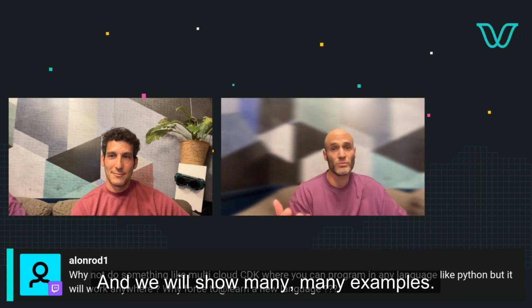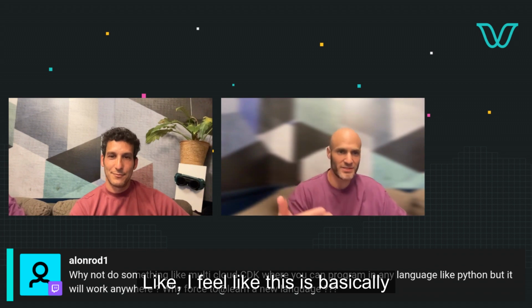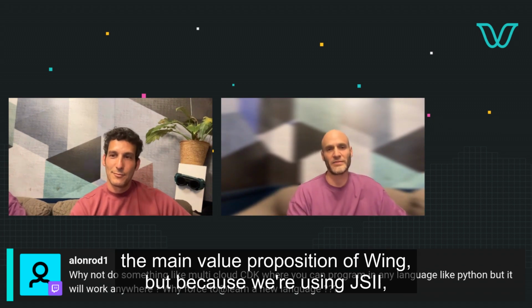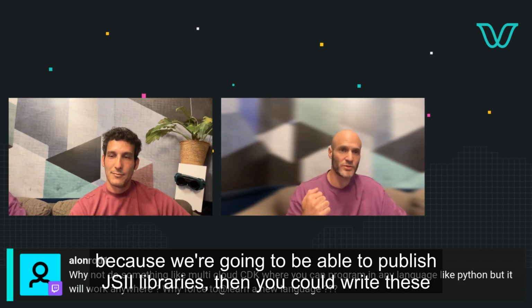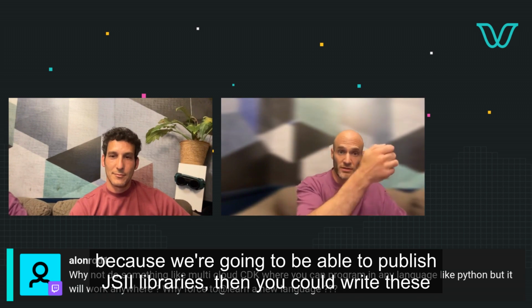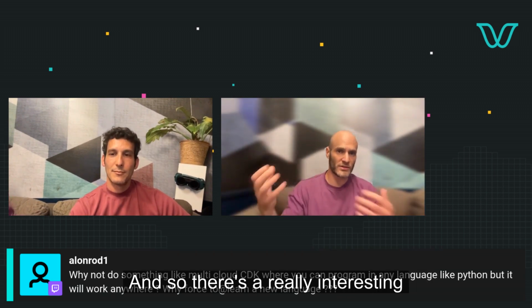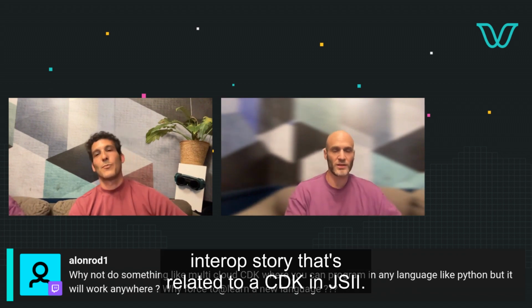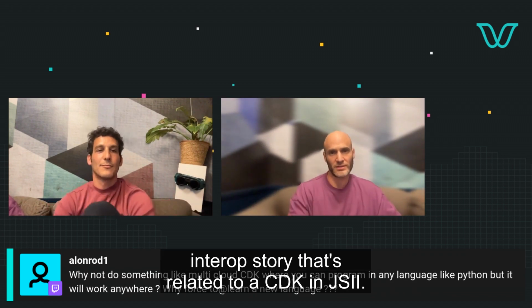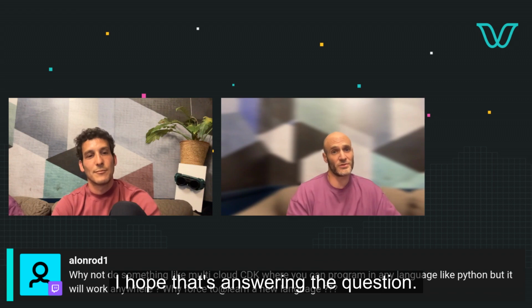then we would basically have to constantly cross these boundaries between the infrastructure and the runtime code. And we will show many examples. I feel like this is basically the main value proposition of Wing. But because we're using JSII, because we're going to be able to publish JSII libraries, you could write these components in Wing and use them from any other language. And so there's a really interesting interop story related to CDK and JSII. I hope that's answering the question.